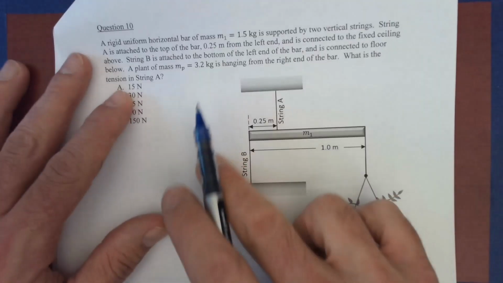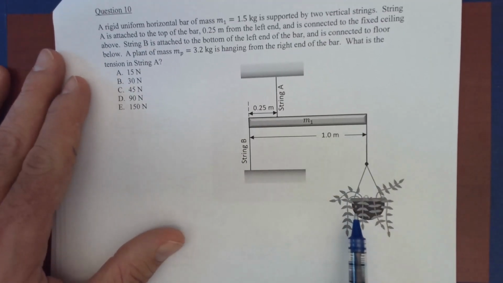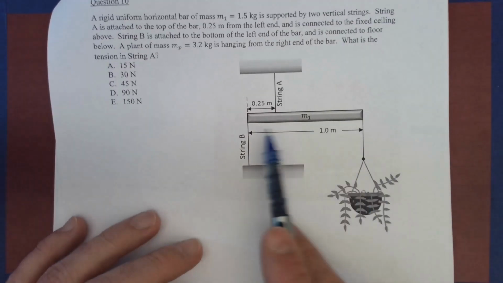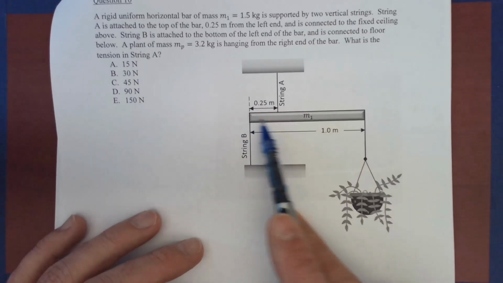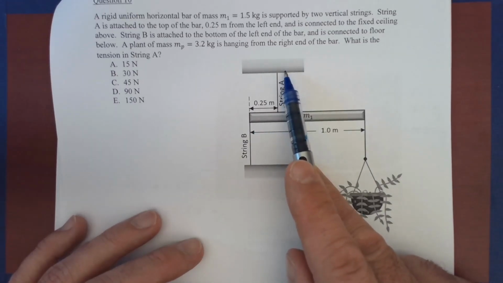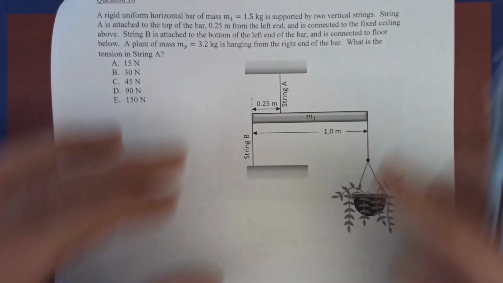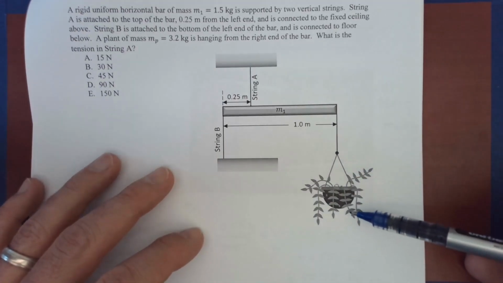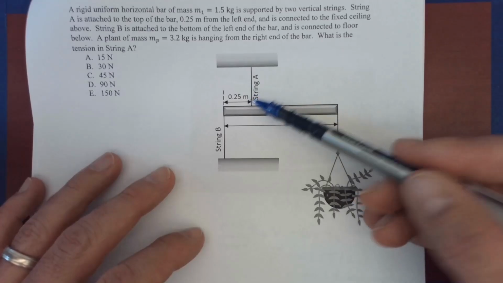Okay, last multiple choice question. A rigid uniform horizontal bar of mass m1 equals 1.5 kilograms is supported by 2 vertical strings. String A is attached to the top of the bar 0.25 meters from the left end and is connected to the fixed ceiling above. String B is attached to the bottom of the left end of the bar and is connected to the floor below. Okay, I get it. And a plant of mass Mp equals 3.2 kilograms is hanging from the right end of the bar. What is the tension in string A?